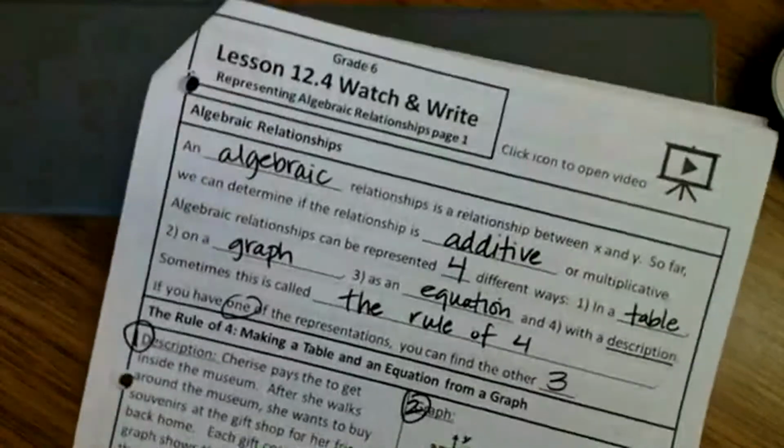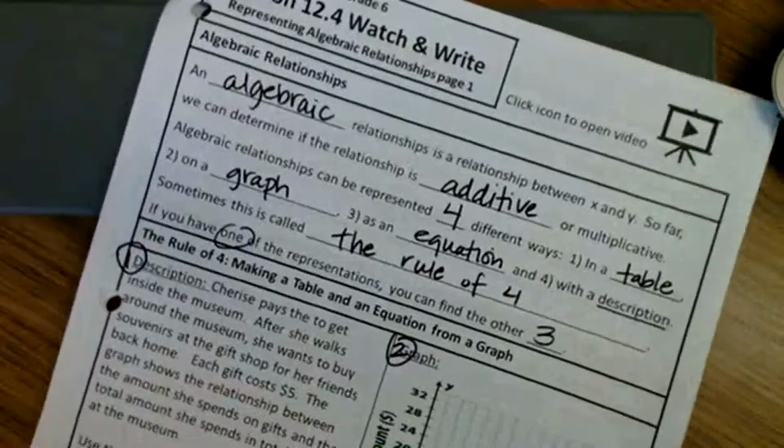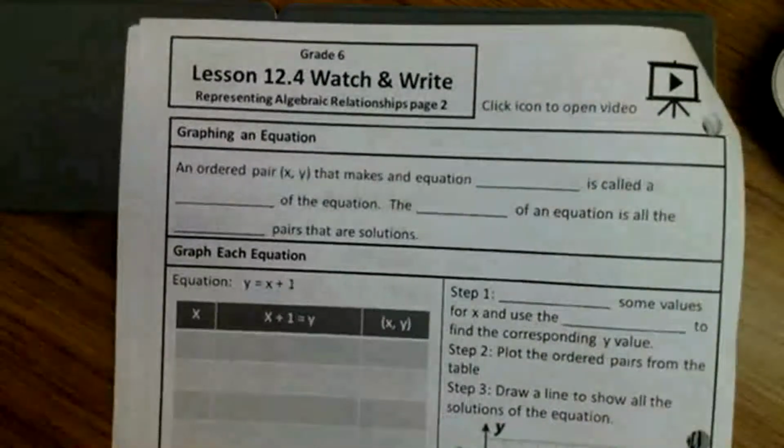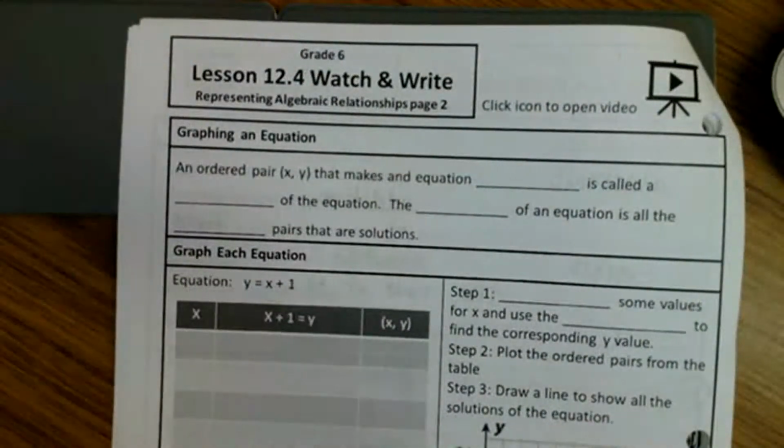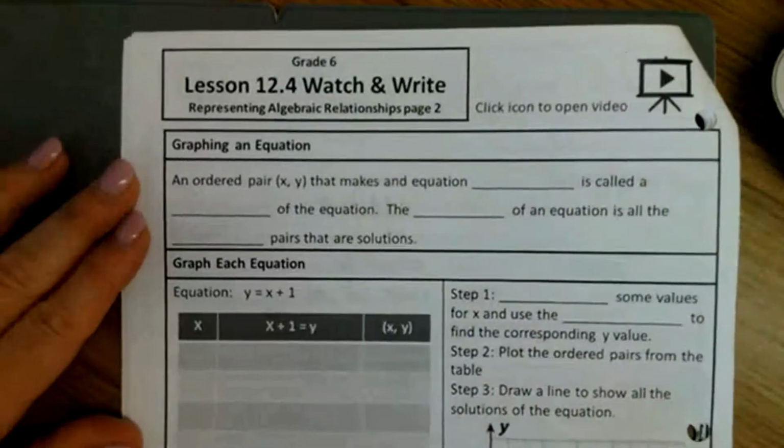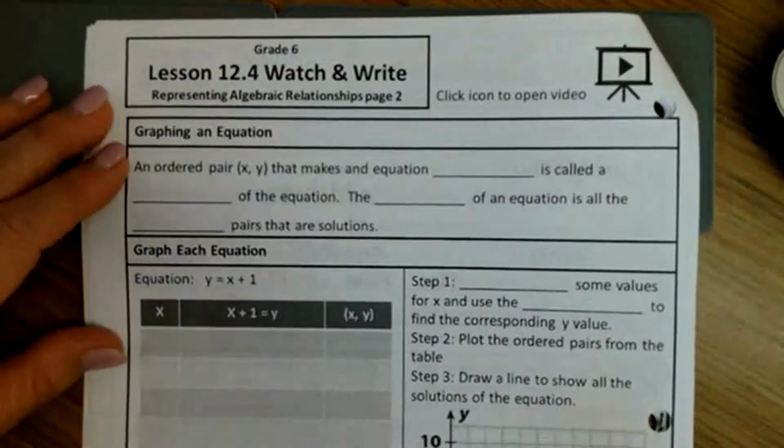So let's move on to page 2 of the notes, where we are going to make a table and a graph, starting with an equation. The last time, the example I just gave you, we started with a description and a graph. Now we're going to start with an equation.